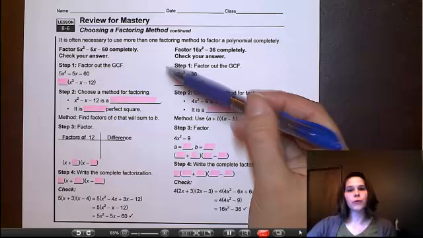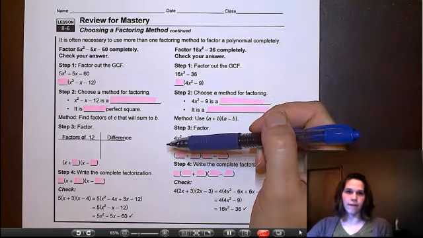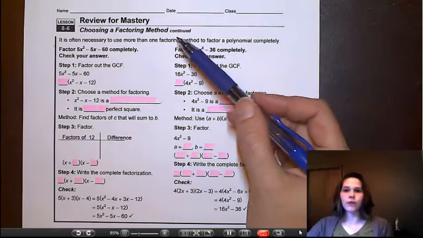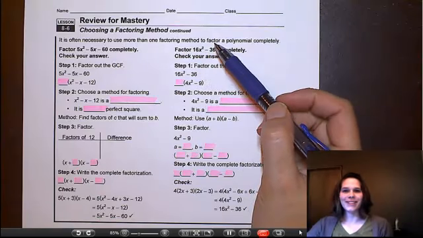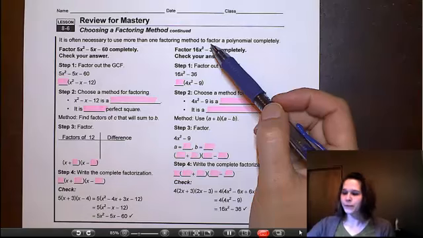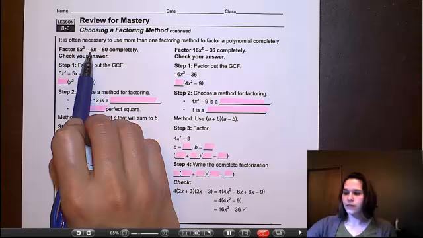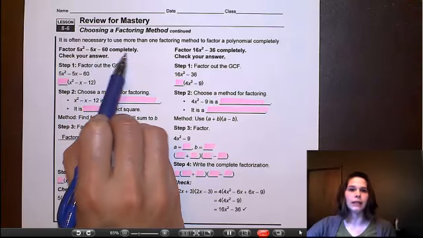Okay, so let's go through these factoring steps and actually factor one of these. We're probably going to have to use more than one factoring method because that's just what algebra does. It gets bigger and better. So, first example, factor 5x squared minus 5x minus 60 completely.